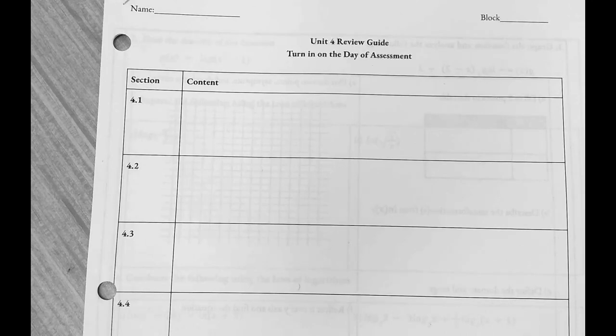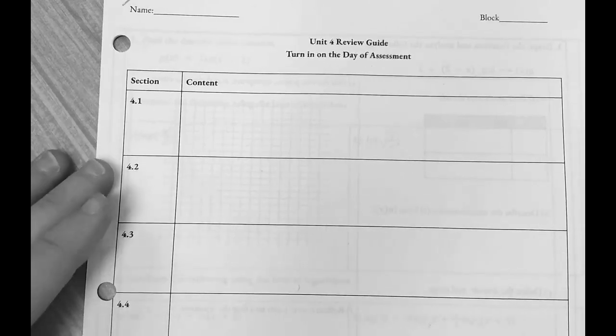This is the Unit 4 Algebra 2 Honors Review Guide. Going to start with just an overview of what we cover in each section. So 4.1 was all about exponential functions.